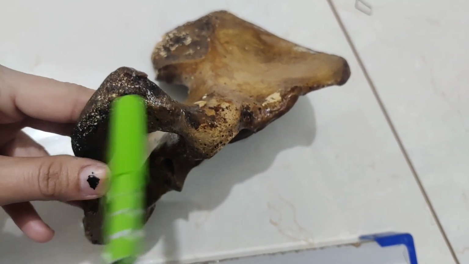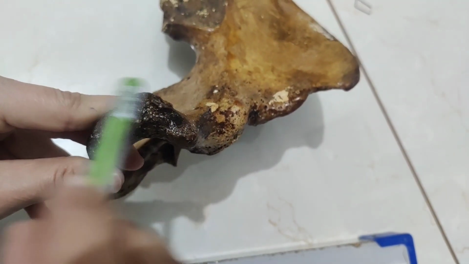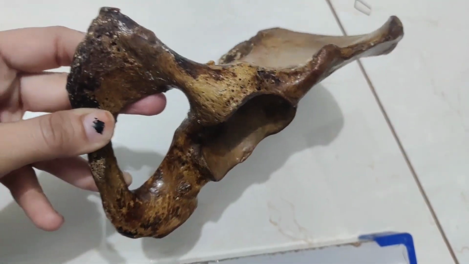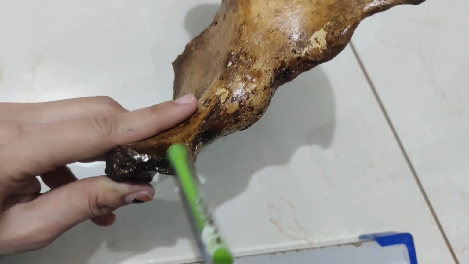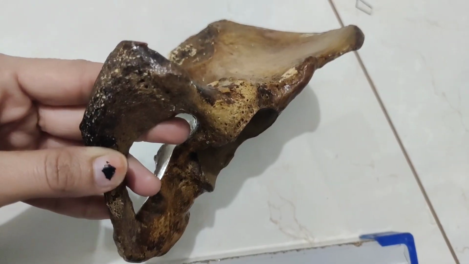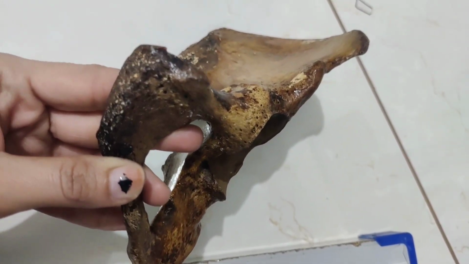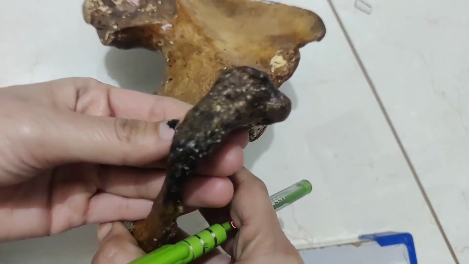Let's learn about the body of the pubis. The superior border is called the pubic crest. At its lateral end there is a tubercle called the pubic tubercle. The body of the pubis has three surfaces: anterior surface, posterior surface and the medial surface.